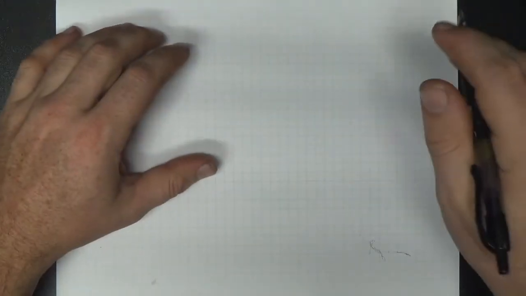Oh, come on, what's wrong with my camera? It's not focusing right, you piece of junk.